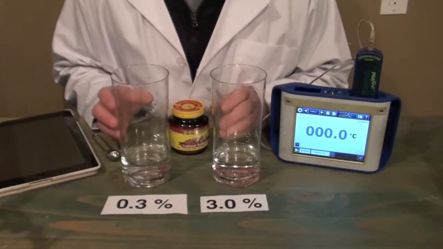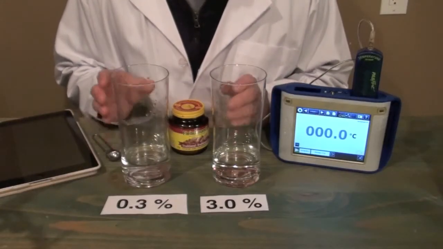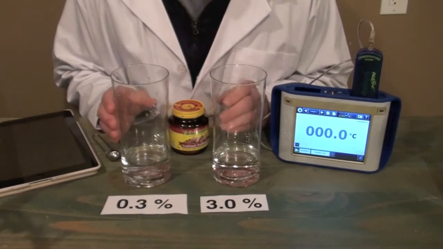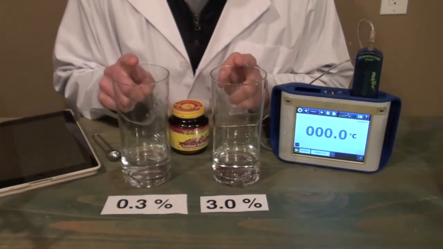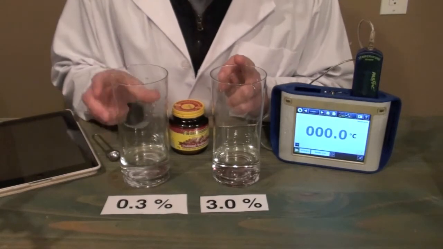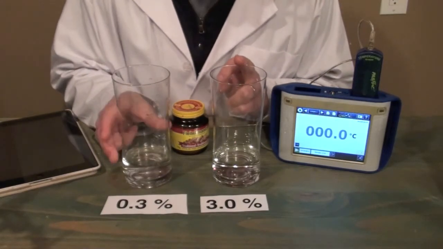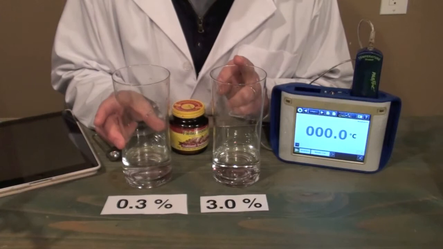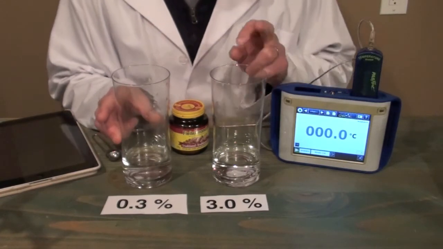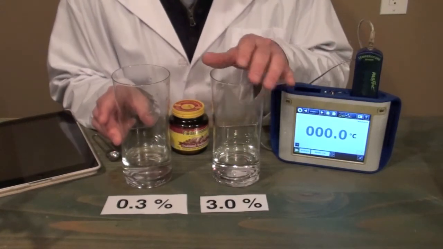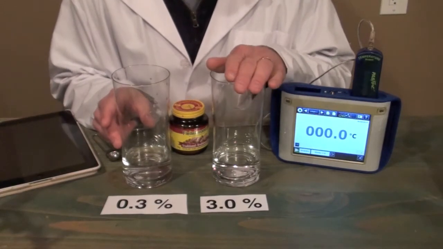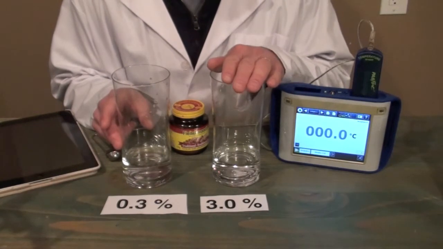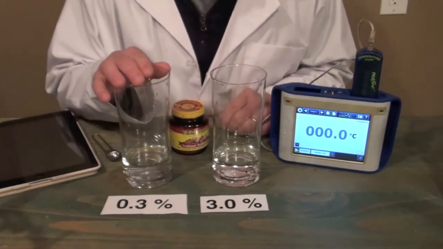In this experiment, we're going to investigate the effect of concentration on a decomposition reaction. Specifically, we have two different concentrations of hydrogen peroxide. In one container, I have 0.3% hydrogen peroxide. In the second container, I have 3% hydrogen peroxide. So this second container has 10 times the concentration of the first container.